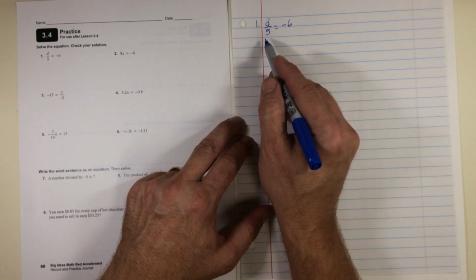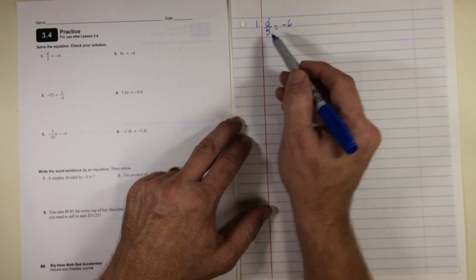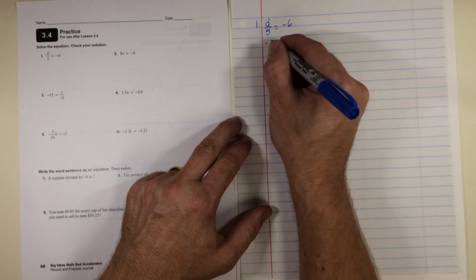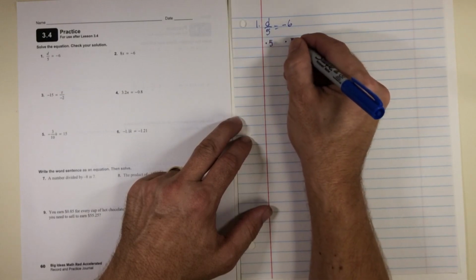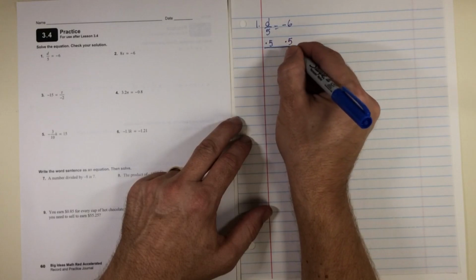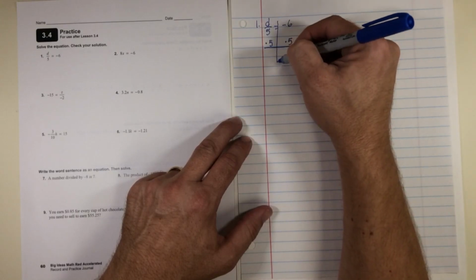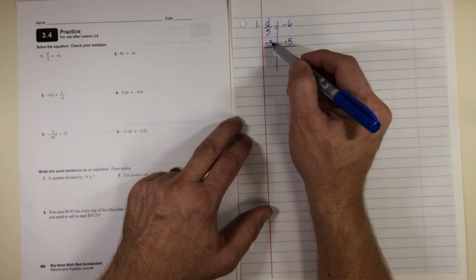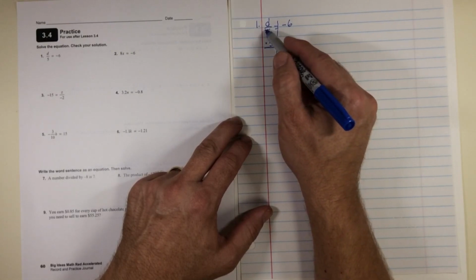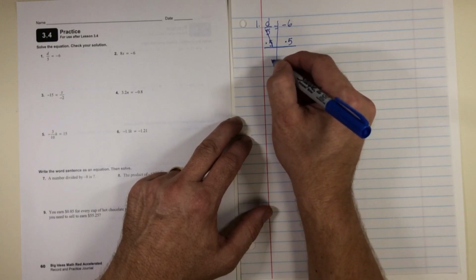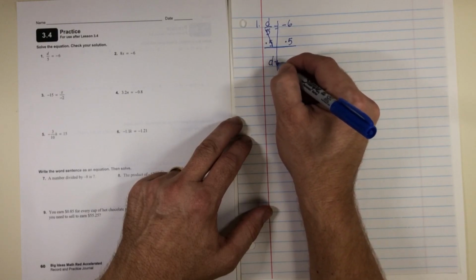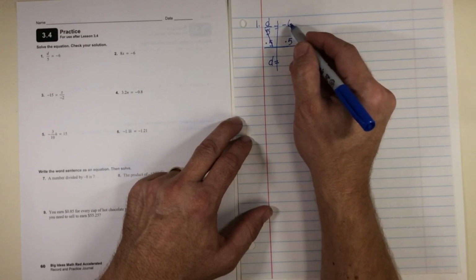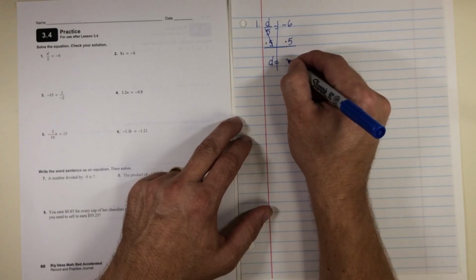So I multiply both sides by 5. I was dividing by 5, so I multiply both sides by 5. Multiply by 5, multiply by 5. D divided by 5 times 5, well, divide by 5 times 5, that's going to give me 5 over 5D, which is just 1D. D equals negative 6 times 5, which is 30.